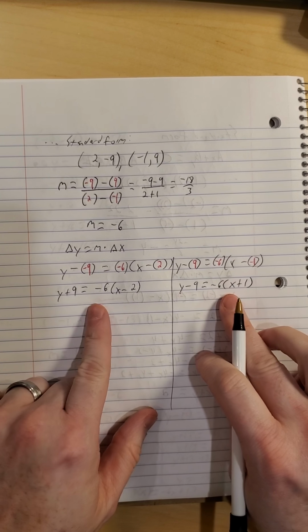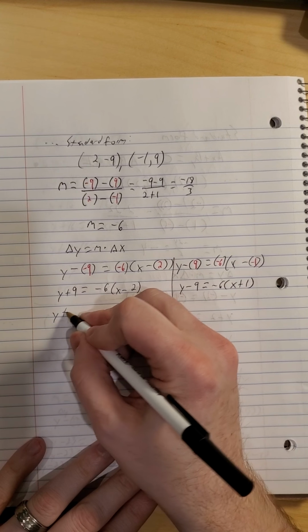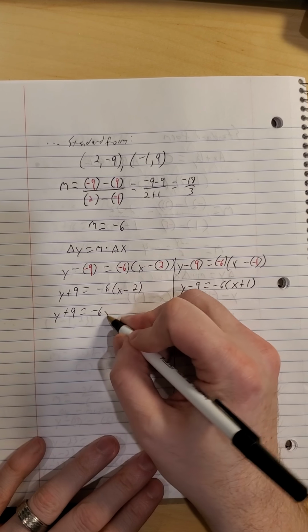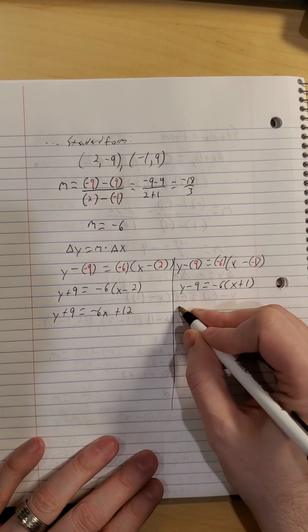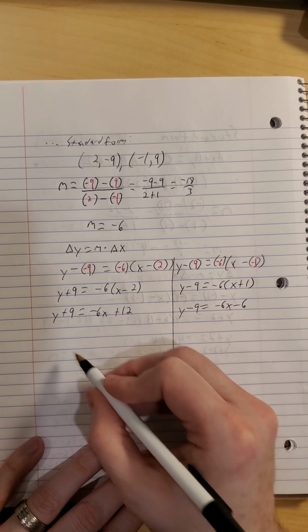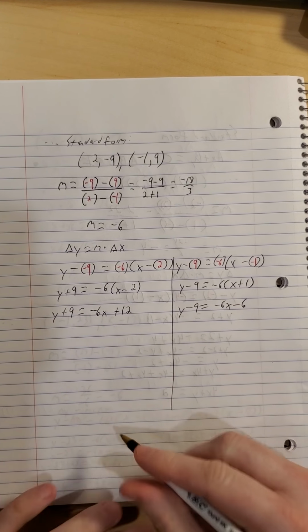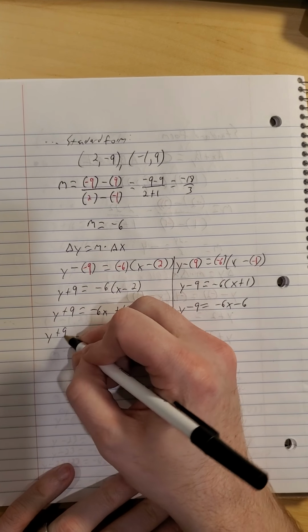So whichever route you took, the next step is distributing the -6. So I hang on to the left side and distribute the -6. Next, we want to move our constant out of the way, either a 9 or -9, depending on which ordered pair you used.